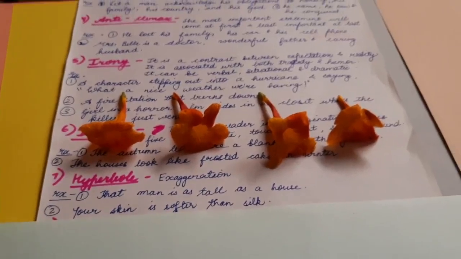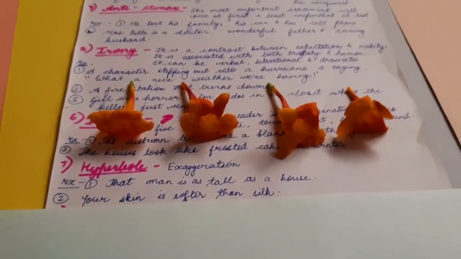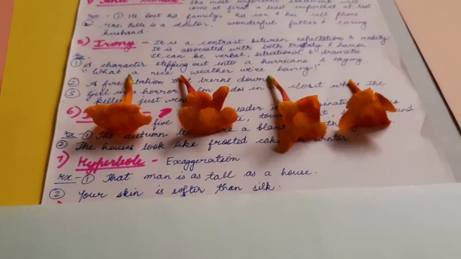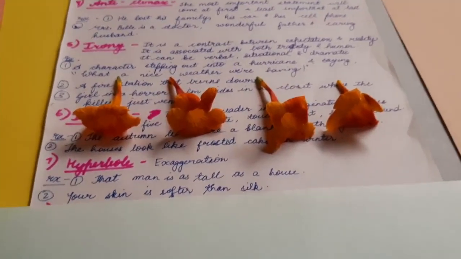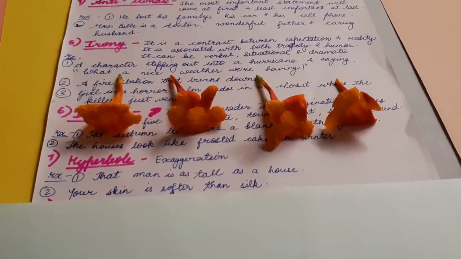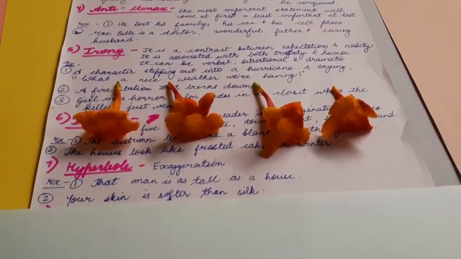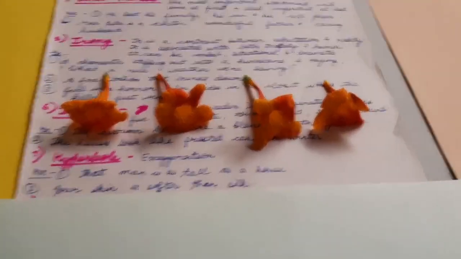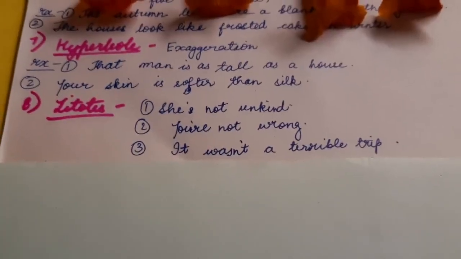The next one is your skin is softer than silk. This can actually happen, kind of, but here it's saying that your skin is softer than silk. Your skin is beautiful.